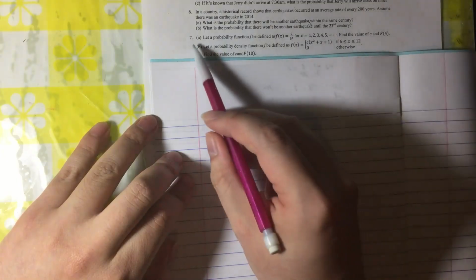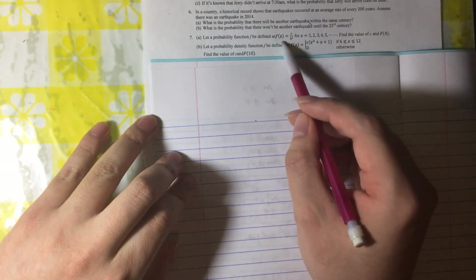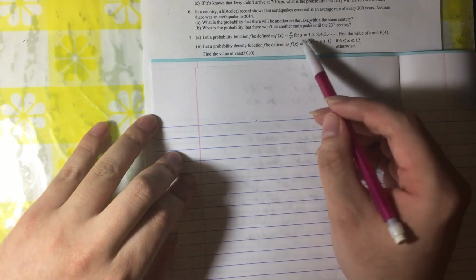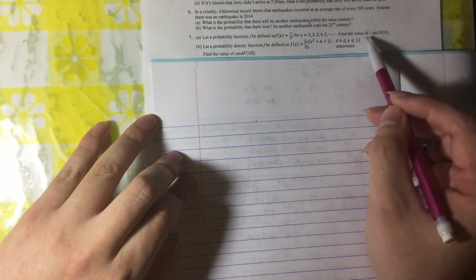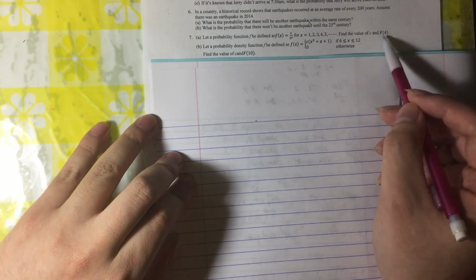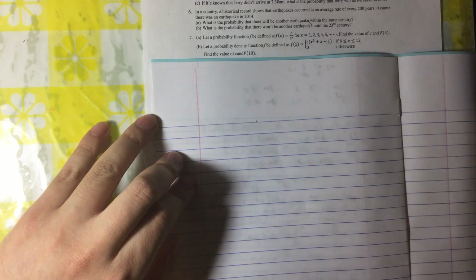Number 7, part A. Let a probability function f be defined as f of x equals c over 3 to the power of x for x equal to 1, 2, 3, 4, 5, and so on. Find the value of c and the cumulative distribution function F of 4.